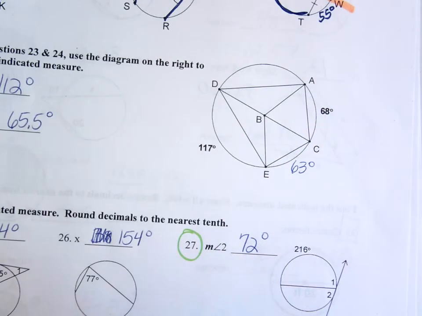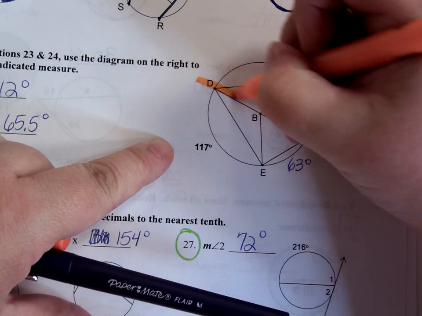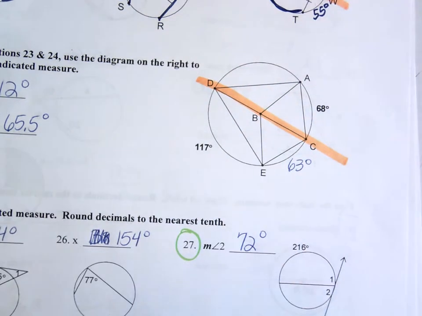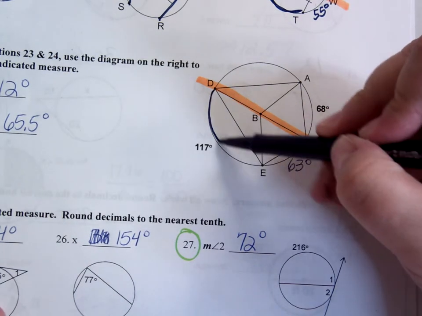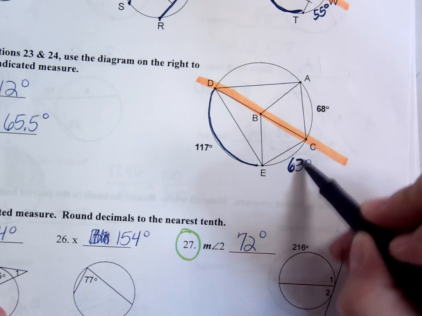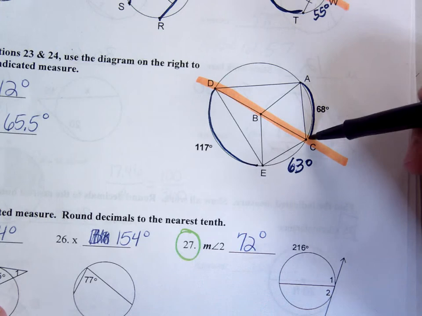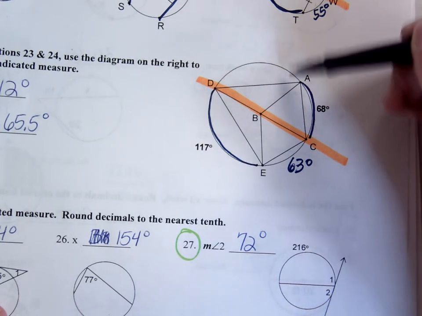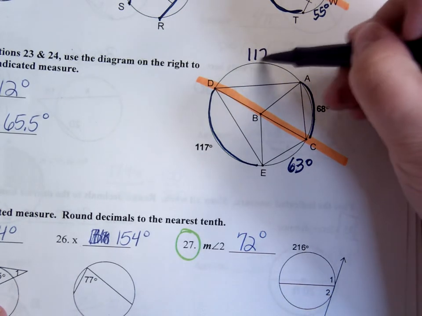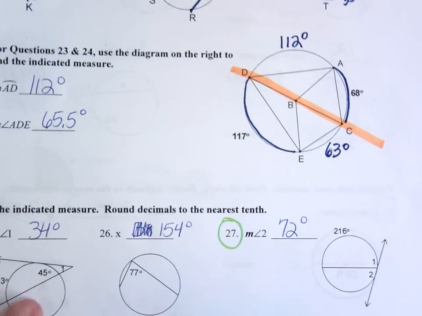Okay, DC goes right down through the center of this circle. So everything on one side of DC has to be 180. If this part is 117, 180 minus 117 gives me 63 for this part. And over here, if this part is 68, 180 minus 68 gives me 112 for this part. So arc AD is 112.